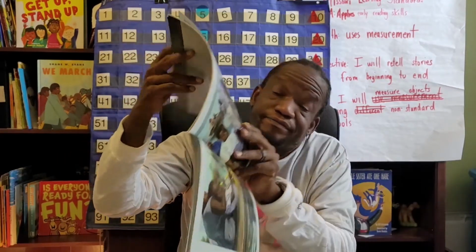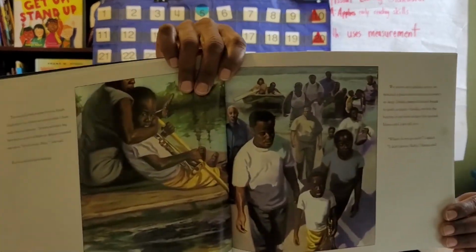Finally, we felt the bottom of our boat scrape the ground. "Where do we go now?" "I don't know, baby."